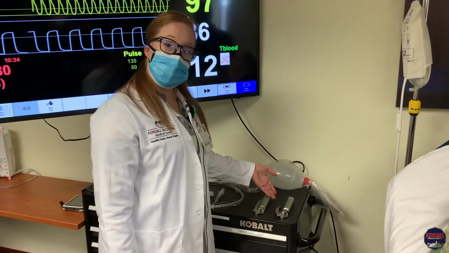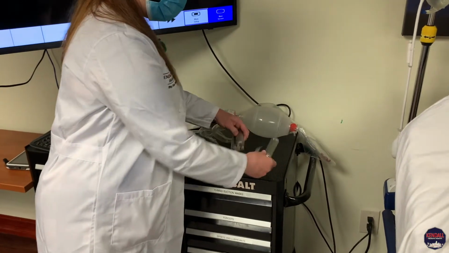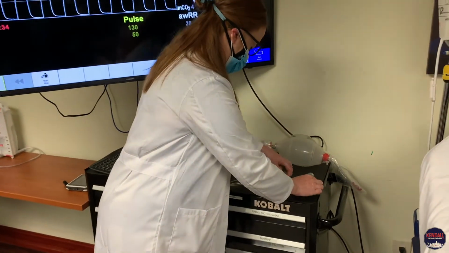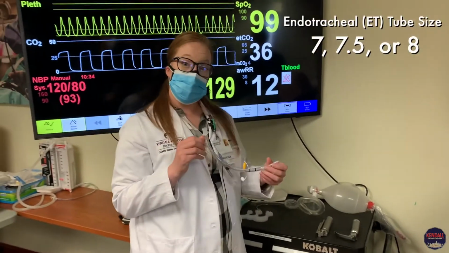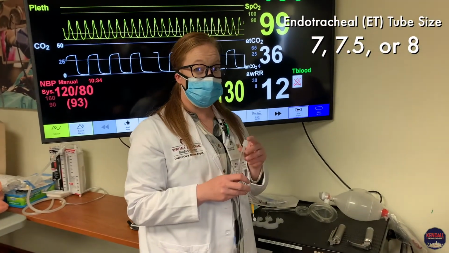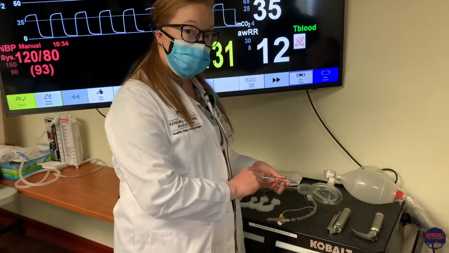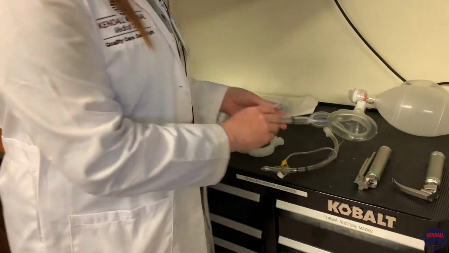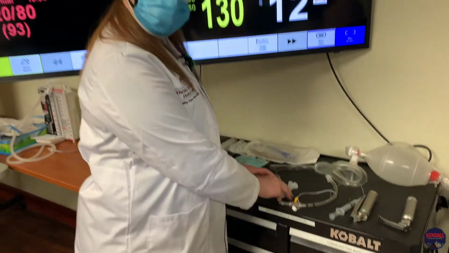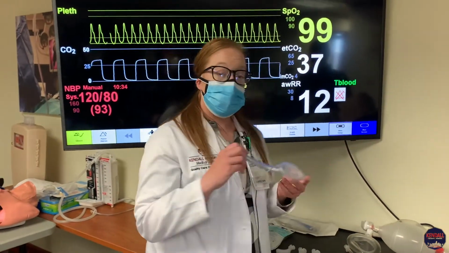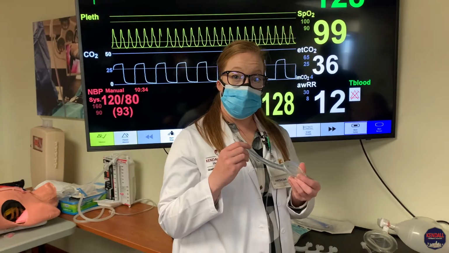Here we have the intubation equipment. You can specify whether you want a Miller blade or a Mac, and we have all levels of both. You can specify which ET tube you would like. Typically we do a 7, 7.5, or an 8 for an adult patient. You always want to attach the ET tube to a syringe. Here we have more OPAs. You can also ask for an oropharyngeal airway. If a patient is difficult to intubate, we could use an LMA.